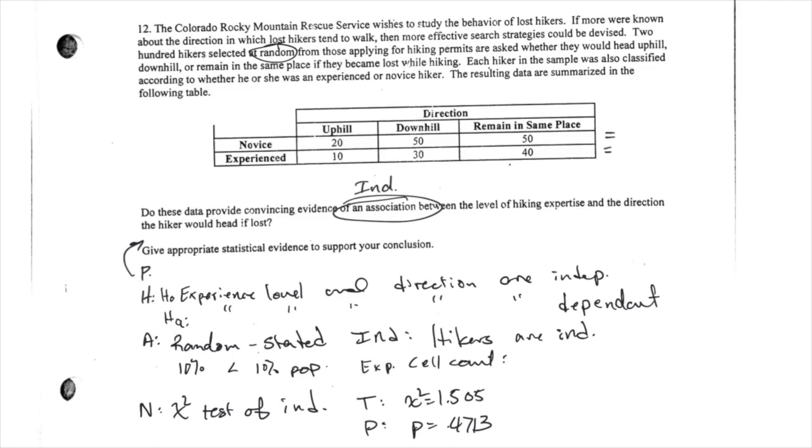And conclusion. So, for my conclusion, failed to reject. It would seem hikers and direction are independent.